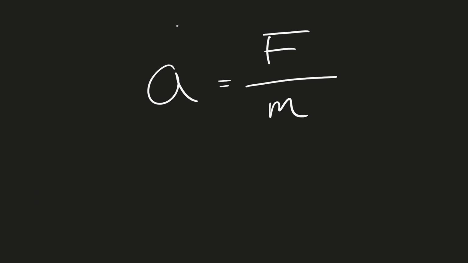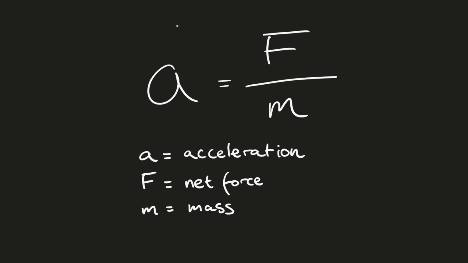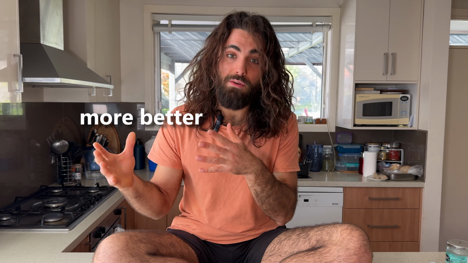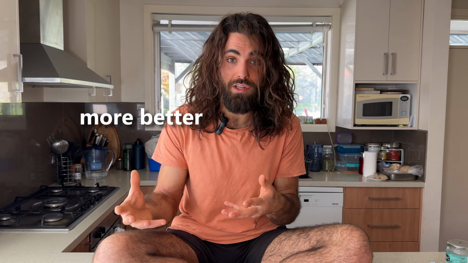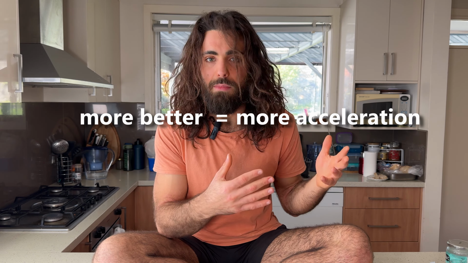So this means that the acceleration of the rocket is equal to the force applied to it divided by its mass. Very broadly speaking, the more we accelerate an object, the higher it's gonna go. So realistically, to maximize the performance and lift as much stuff as high as possible, we need to maximize this number.